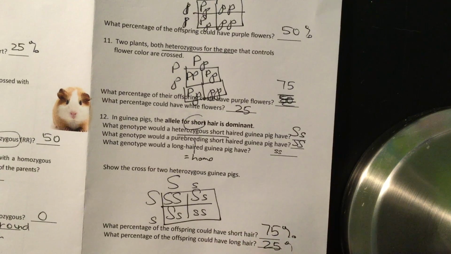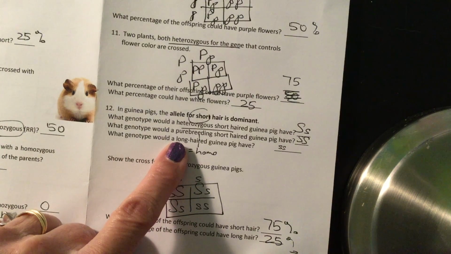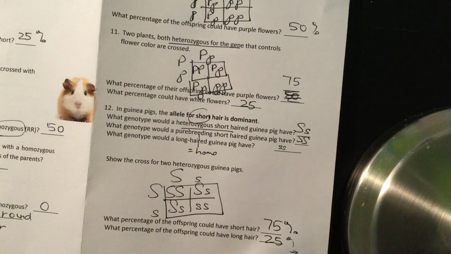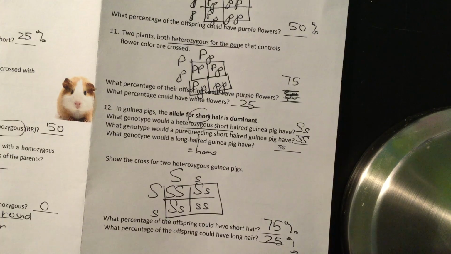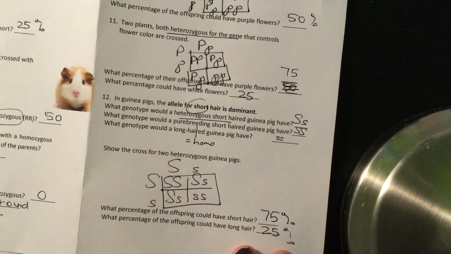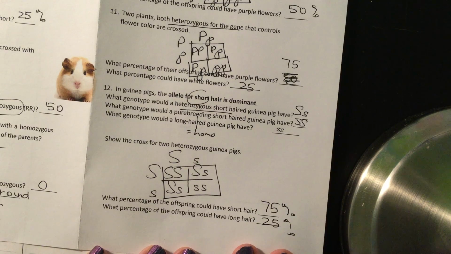Allele for short hair is dominant. Big S, little s is the heterozygous. Genotype for homozygous is pure breeding. So that's big S, big S. And a purebred long-haired pig would be little s, little s. So homozygous recessive, or purebred recessive. That's the cross. That's the answer.